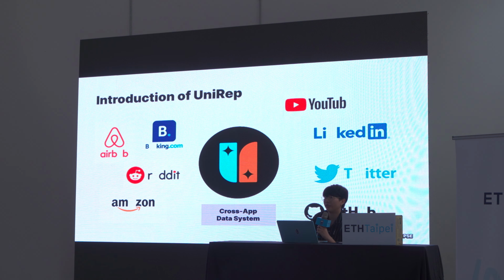Imagine there are a lot of applications in Web 2 or Web 3, and they each have their own reputation, or you can say data. For example, you have followers on GitHub, Twitter and LinkedIn, but they are not related to each other, right? Unirep wants to solve the problem of whether applications can have a standard or protocol so that you can show your reputation in application A to application B or even more other applications.